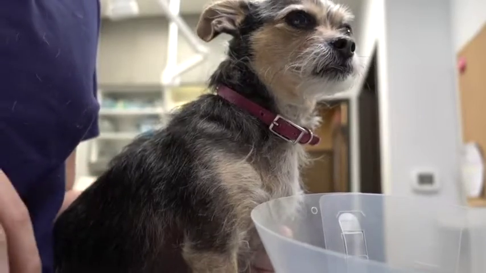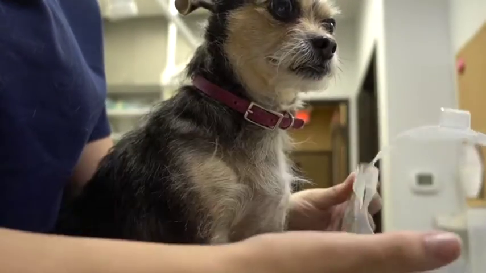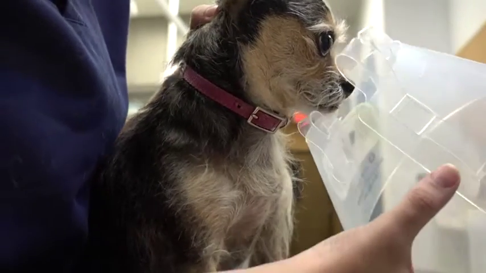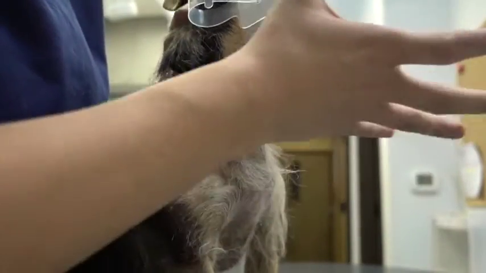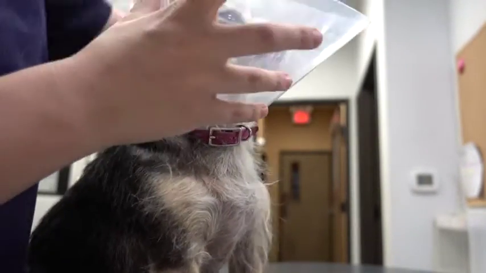When applying an e-collar, you really want to keep the loops away from the eyes. So you'll slowly put it over their heads. Watch out for their eyes and their ears. And there you go.